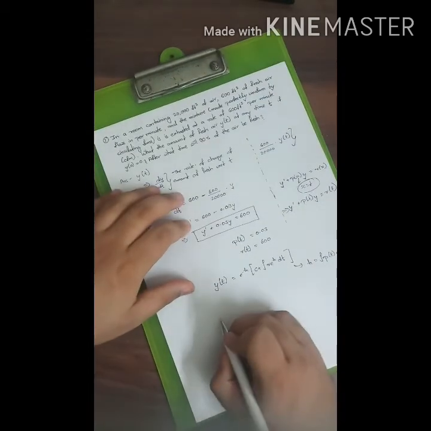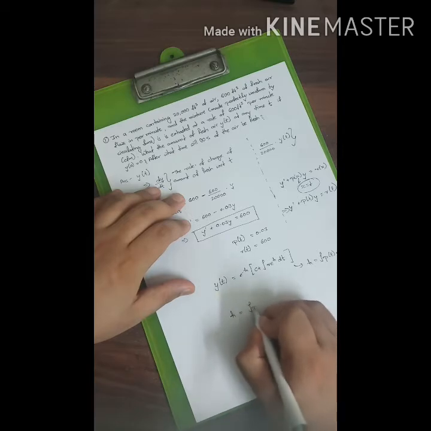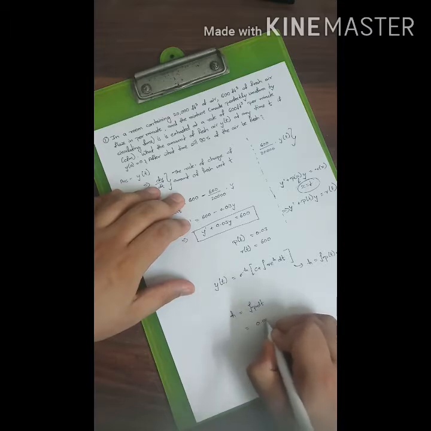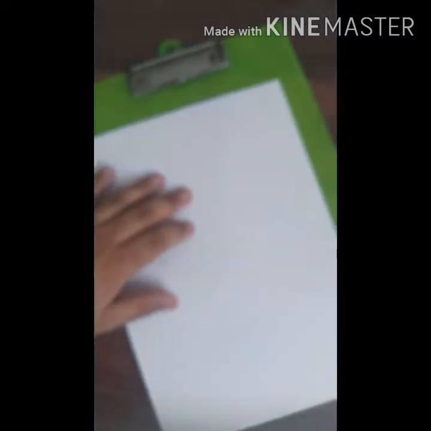First, let's evaluate h. That would be the integral of p dt, and p, as we know, is 0.03, so h would be 0.03t. Keep that in mind and set it aside for reference.